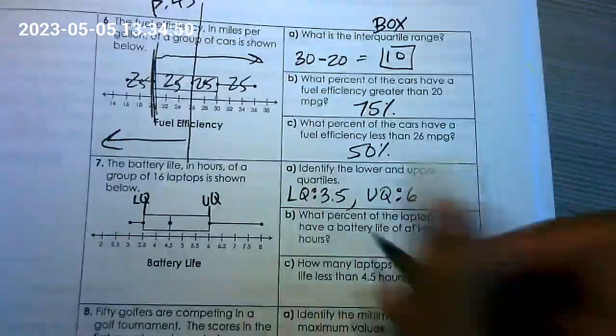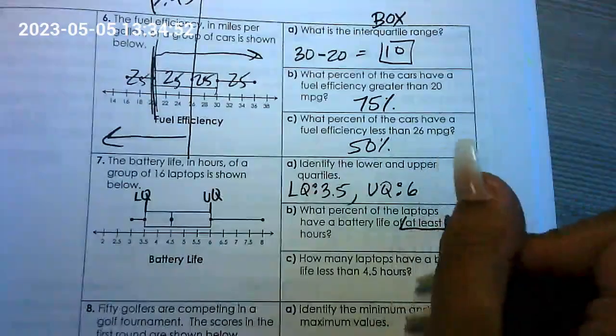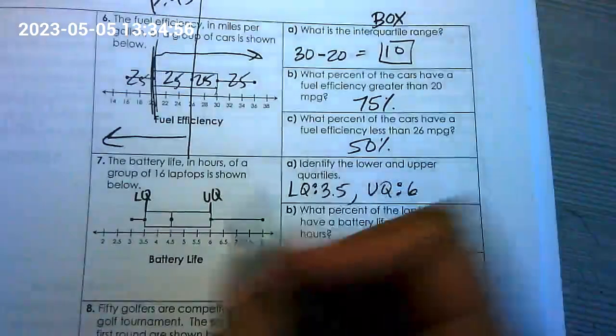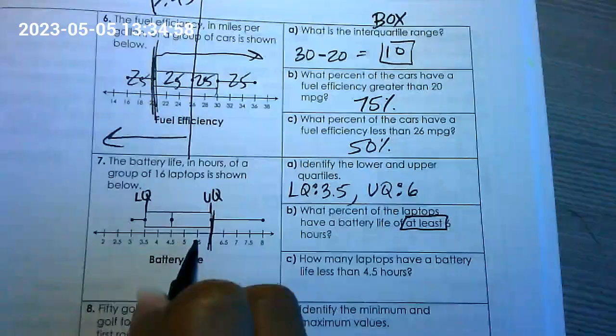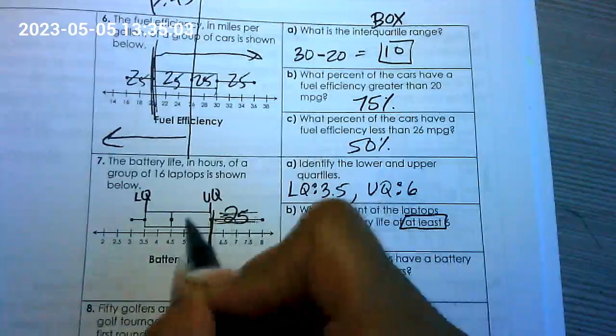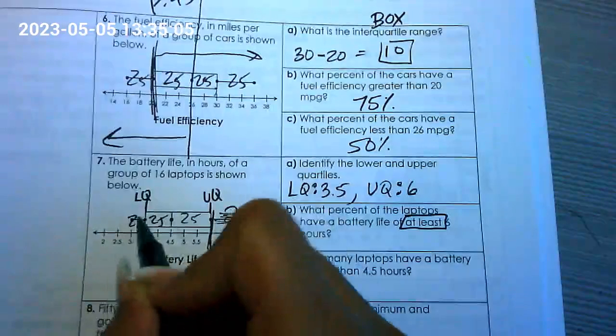At least 6. That's so important. This word is so important. That means it has to be more than that. So at least 6. 5.5 is not at least 6. So it's everything over, kind of like over here. That is 25%. Remember 25, 25, 25.